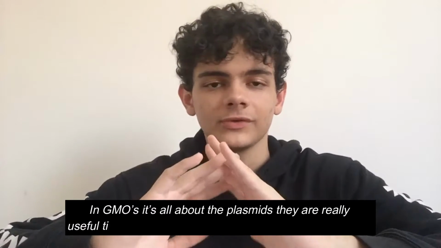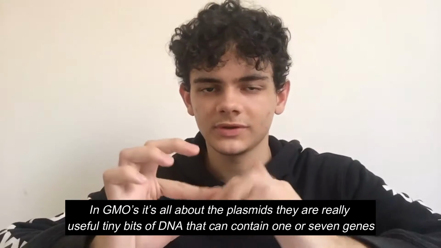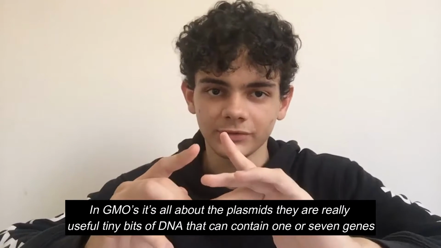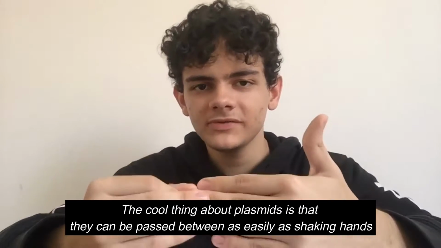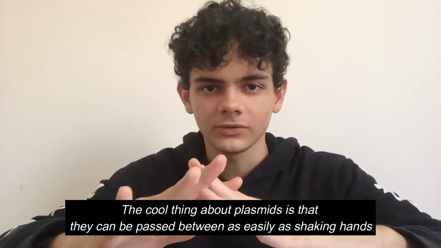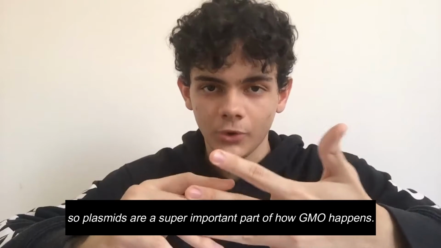In GMO, it's all about the plasmids. They are really useful tiny bits of DNA that can contain one or seven genes. The cool thing about plasmids is that they can be passed between bacteria as easily as shaking hands. So plasmids are a super important part of how GMO happens.